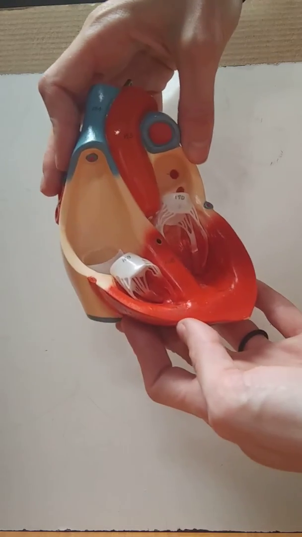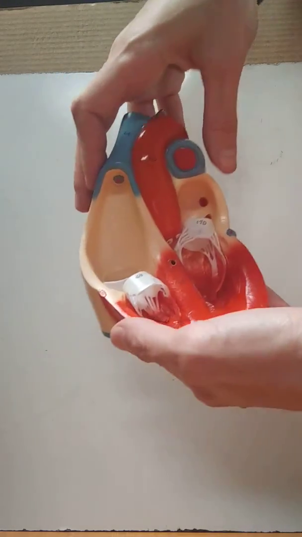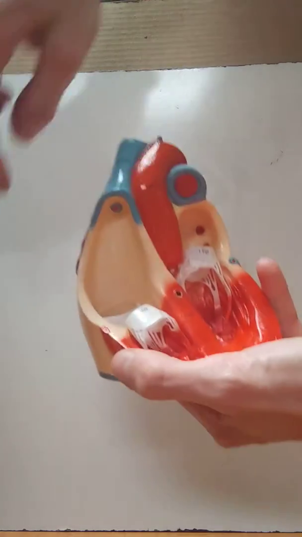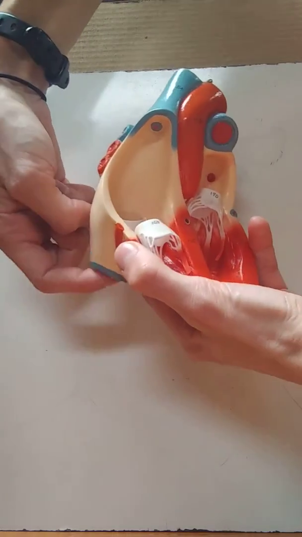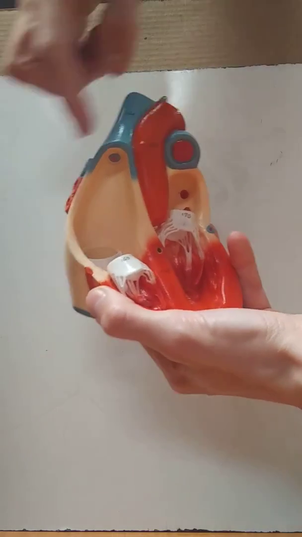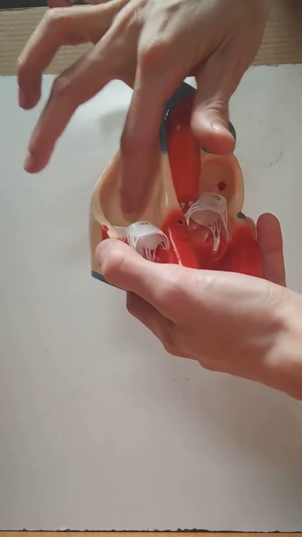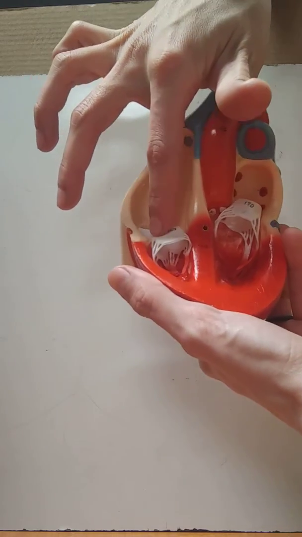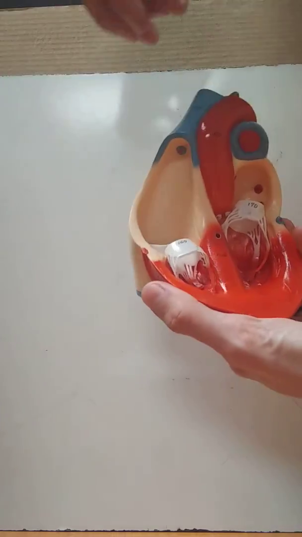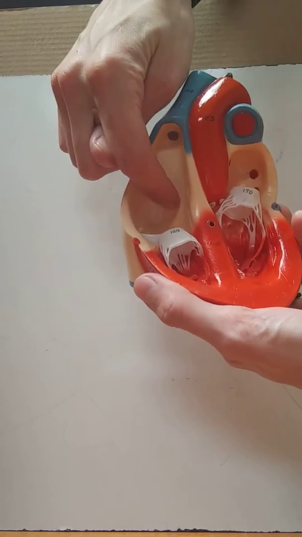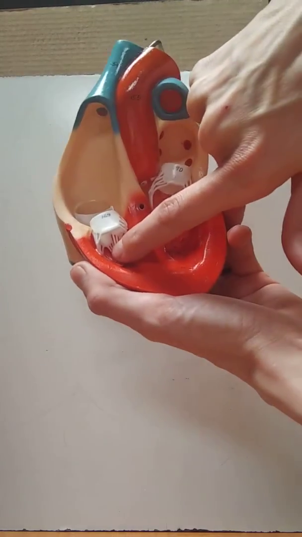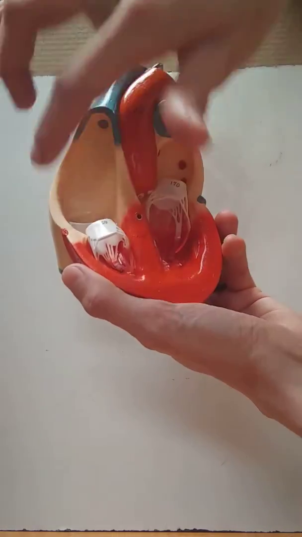Let's go through the path of blood through the heart. So, dirty, deoxygenated blood from the body goes into the superior and inferior vena cava. From the vena cava, it goes into the right atrium. The right atrium, the blood is going to go through the tricuspid valve. So from the superior and inferior vena cava into the right atrium, through the tricuspid valve, and into the right ventricle. So this is the low pressure side of the heart.